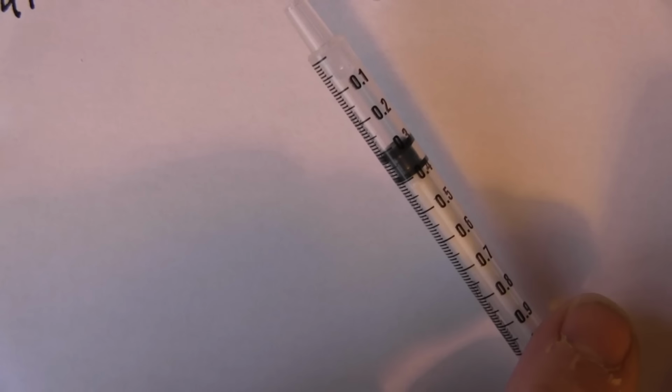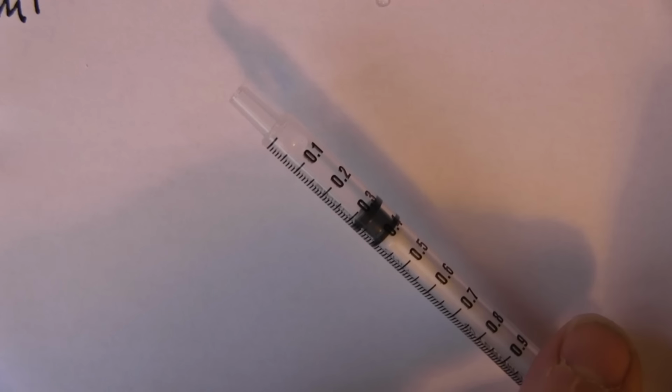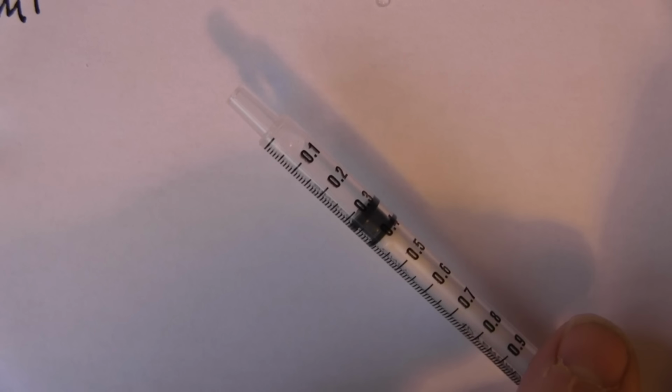And 10 units is going to be 0.1 of a mil. 17 units, it's actually straining my eyesight, that's 15, 16, 17, so it's 0.17 of a mil. And 32 units is going to be 0.32 of a mil. So you can see we're dealing with very small volumes when it comes to insulin.